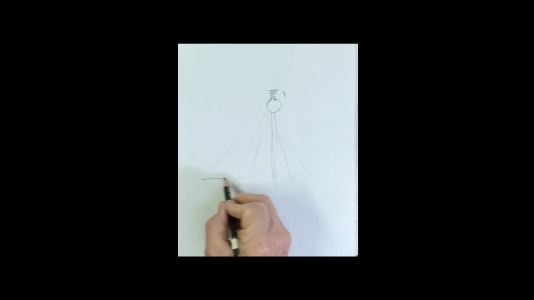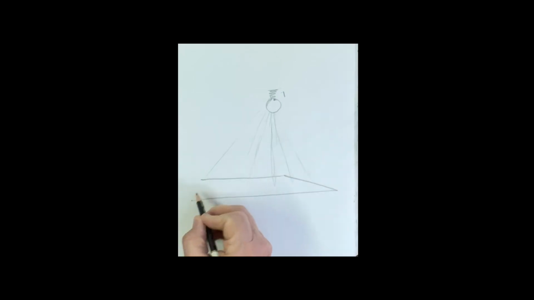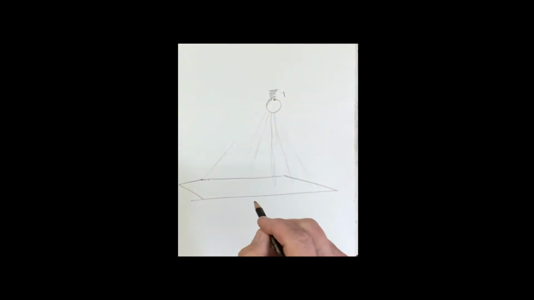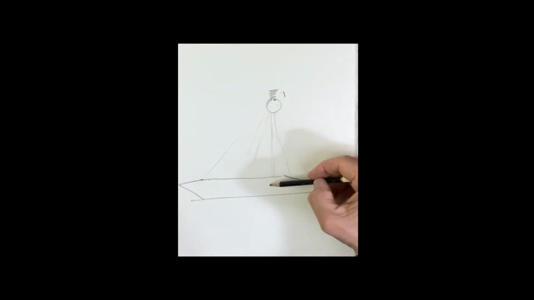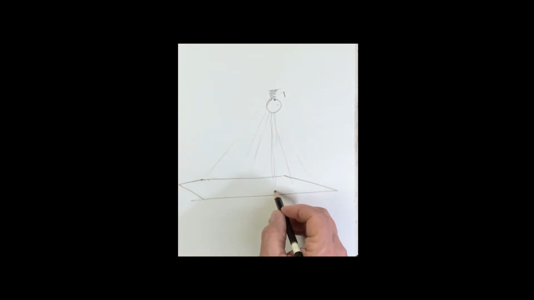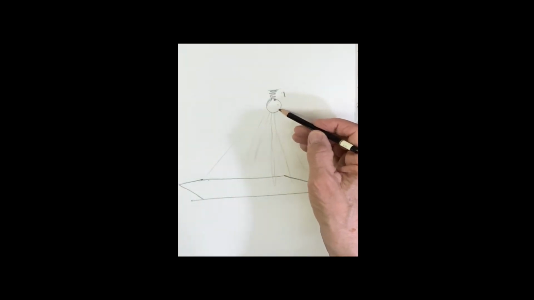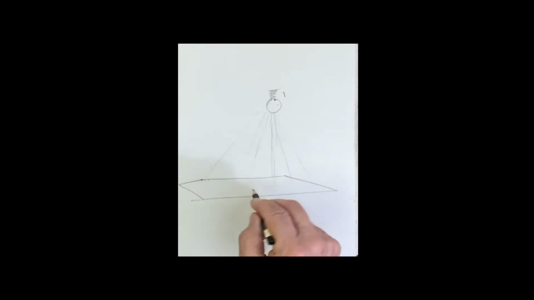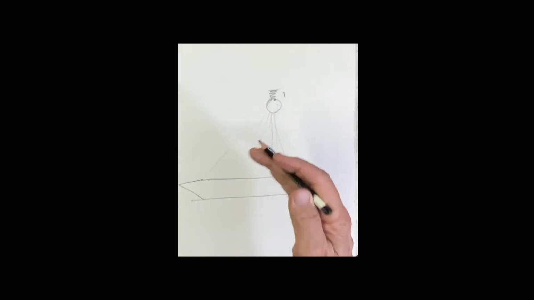And then it's going to hit this flat surface of the earth, or might be the ocean, whatever it is, it's a flat surface. So the rays are hitting this flat surface. So that's obviously going to be your second value. It's not going to be as bright as the sun, but it's going to be very bright because it's a flat surface and it's getting direct rays.